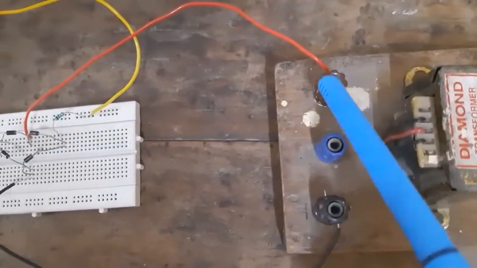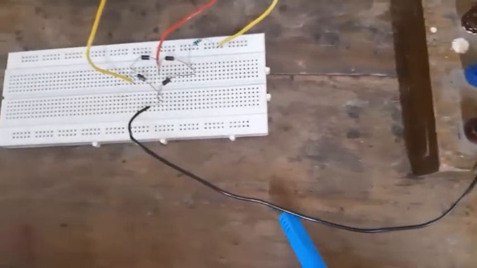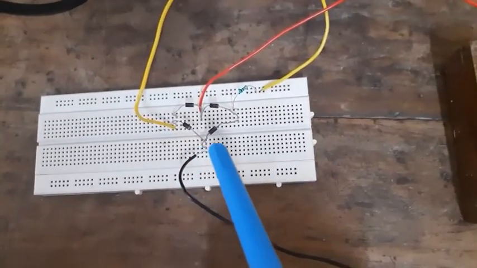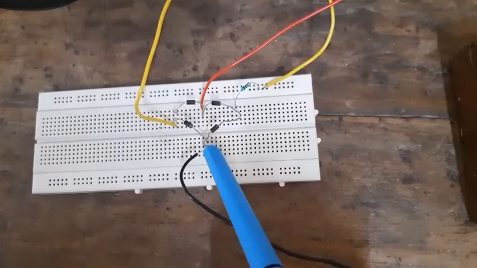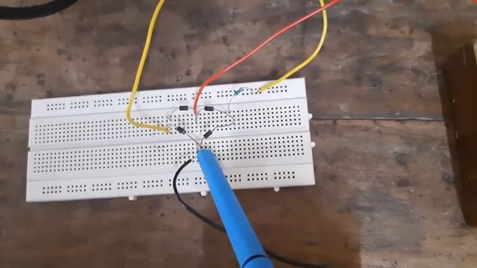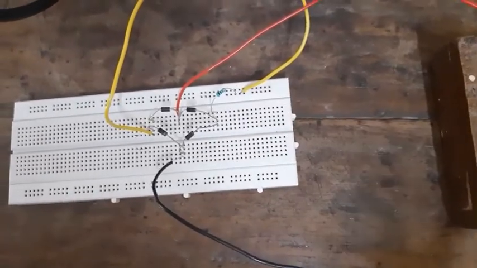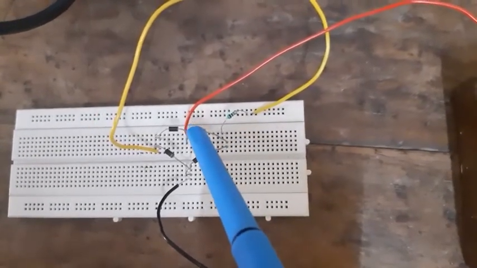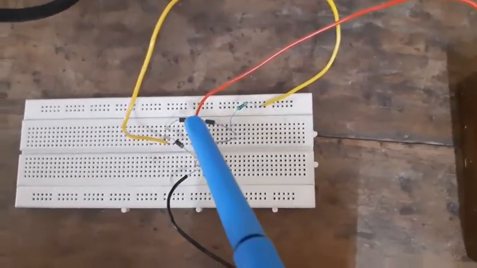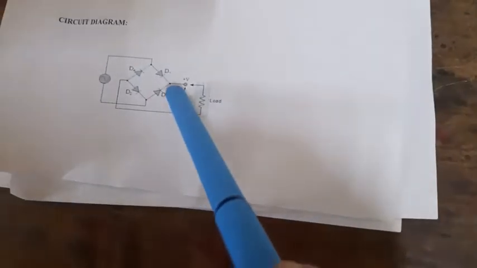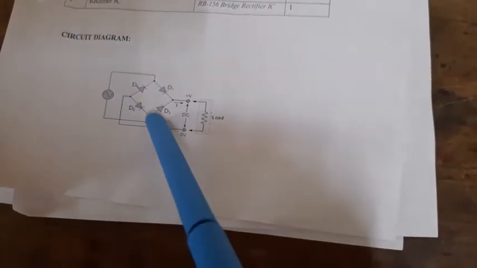This is the secondary of the transformer. You can see the connection here. So this is the point where the AC input is applied. Here one wire from the secondary and one more wire from the secondary go to both the points.